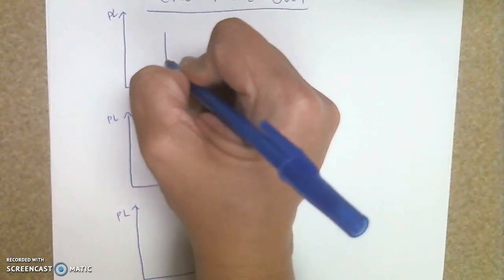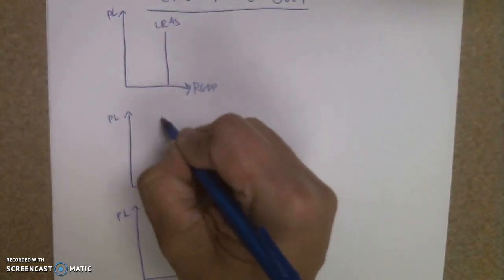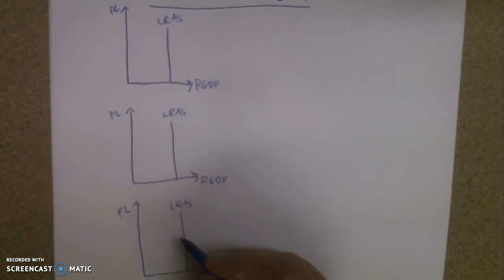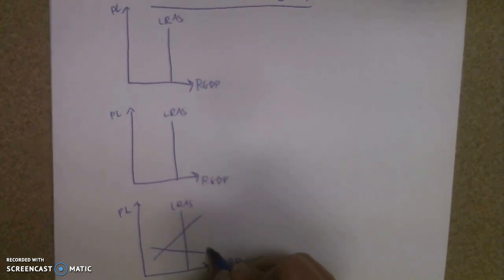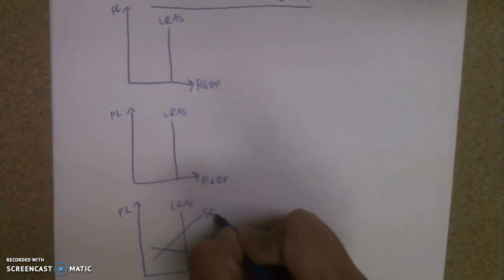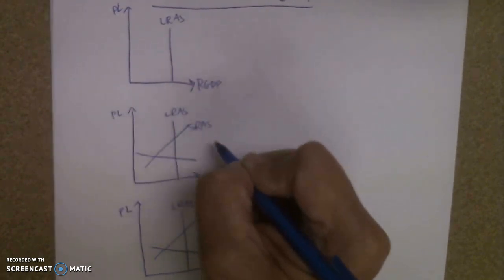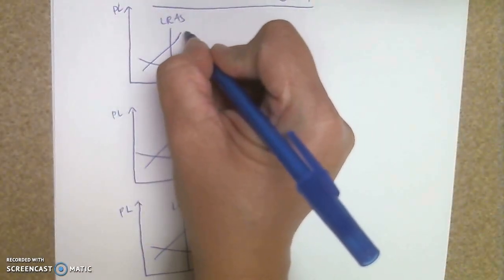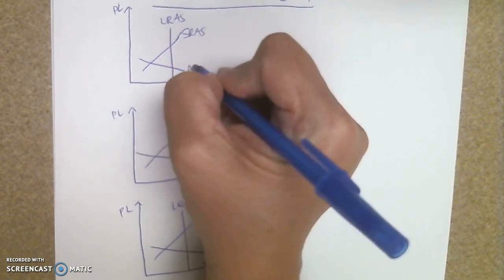Now I'm going to draw my long run aggregate supply curve here. And remember, that's our goal. That's where we want to get to. And if we're in a recessionary gap, we're going to do so through some expansionary fiscal policy. And remember, we're going to have our X marks the spot on this side. So we have aggregate demand, we have short run aggregate supply, and we're going to do that for each one of them. Short run aggregate supply, aggregate demand, and again, 3 recessionary graphs. So short run aggregate supply and aggregate demand.